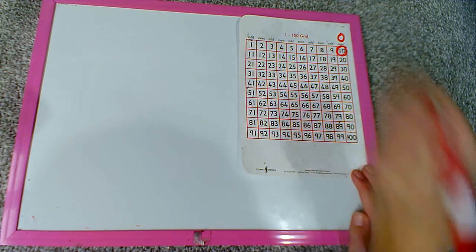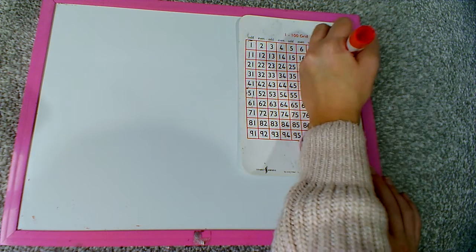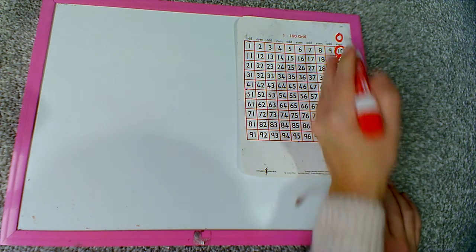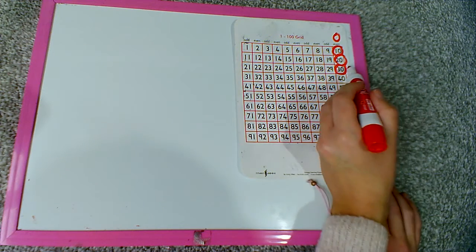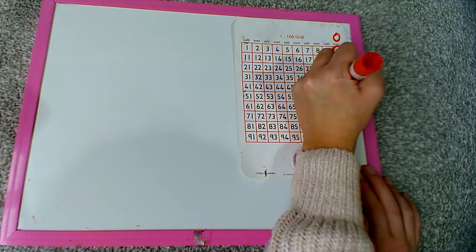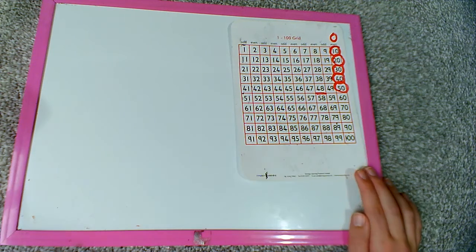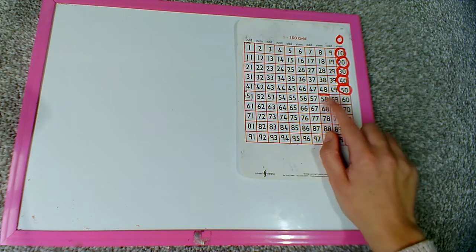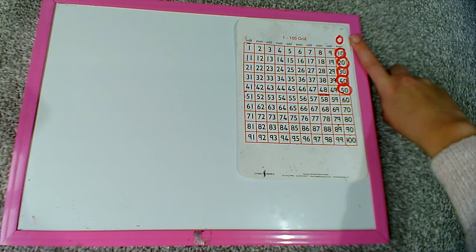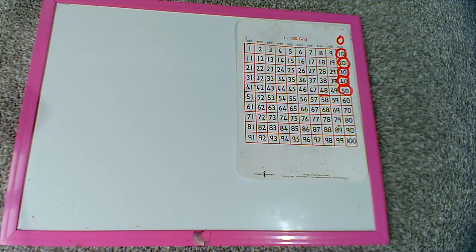0 add 10 is 10. 10 add 10 is 20. 20 add 10 is 30. 30 add 10 is 40. And 40 add 10 is 50. But here's 48. 48 has 8 ones. So when we start at 0 and count in tens, we wouldn't say the number 48, because 48 has 8 ones. And when starting at 0 and counting in tens, the ones will always be 0.